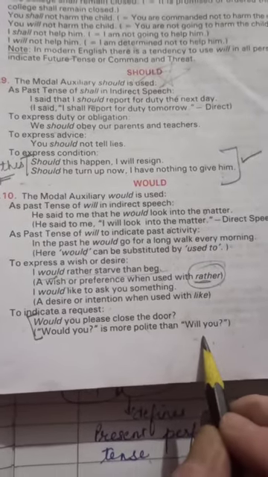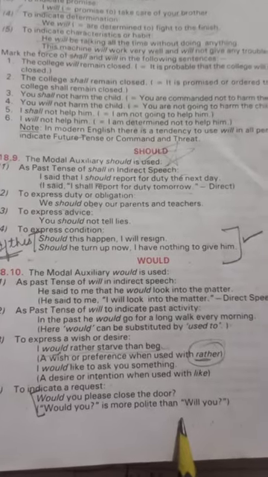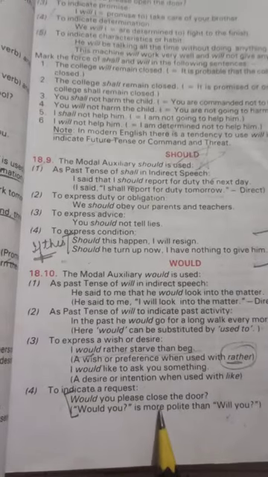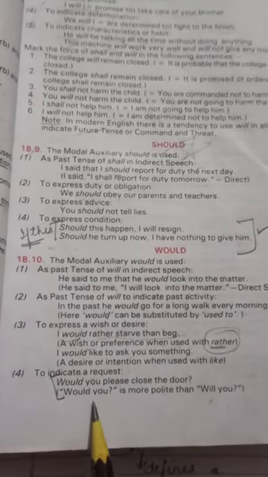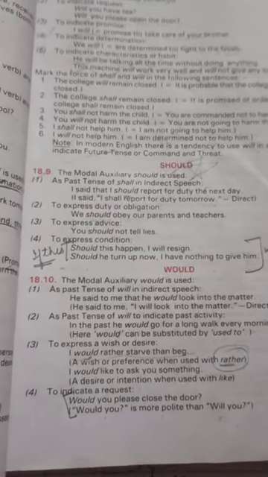Will you please close the door? Sounds very bossy. You're very authoritative when you say will you close the door, but when you say would you please close the door, that sounds very polite. So next time, children, just be very careful when you speak to someone.